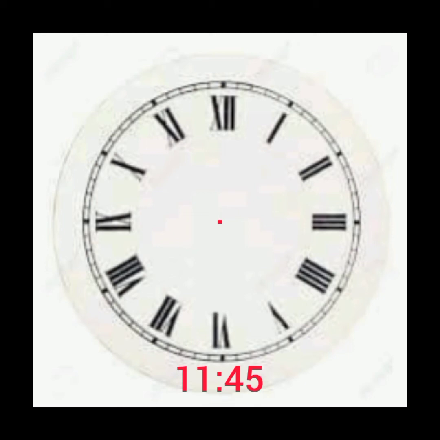As I showed you earlier, I showed you what numbers 1 through 12 look like. And basically, you're going to do the same thing. You're going to find the hour hand, put it on 11, then find the minute hand, and then put it on the 9. And that's 11:45. Let's try another one here. Let's try 8:20.